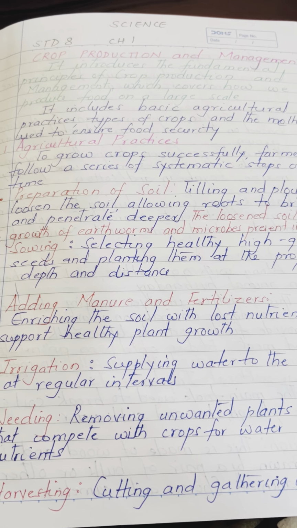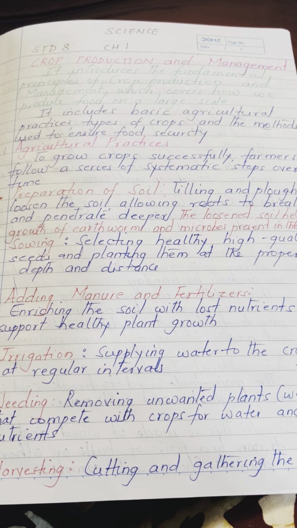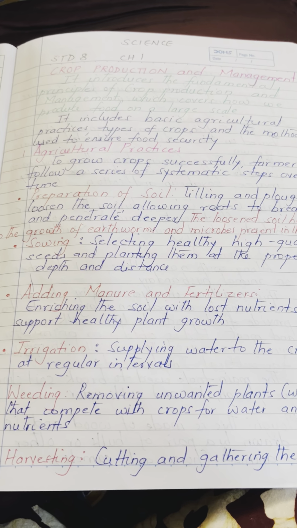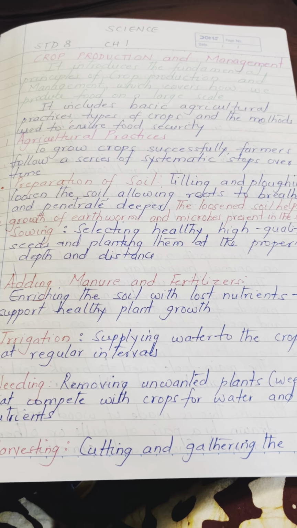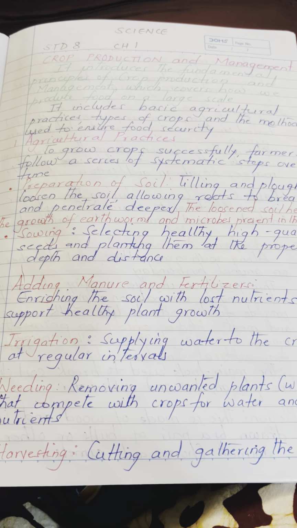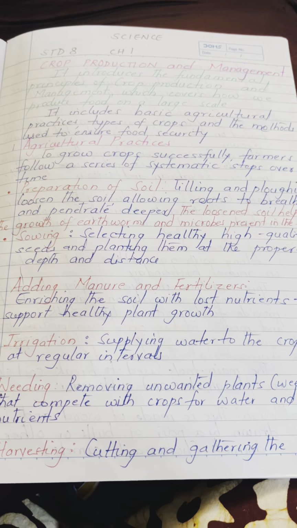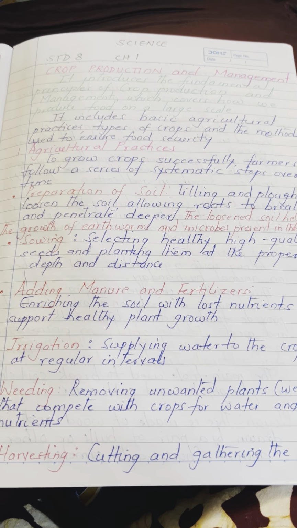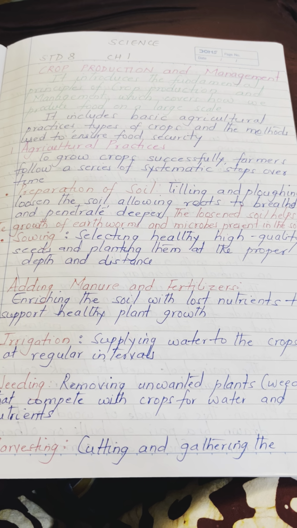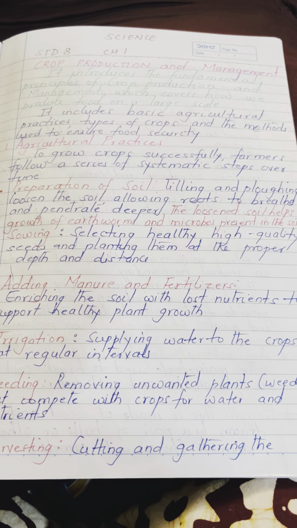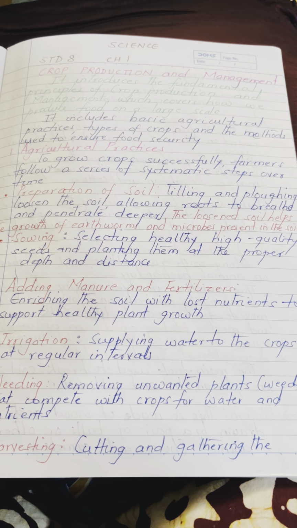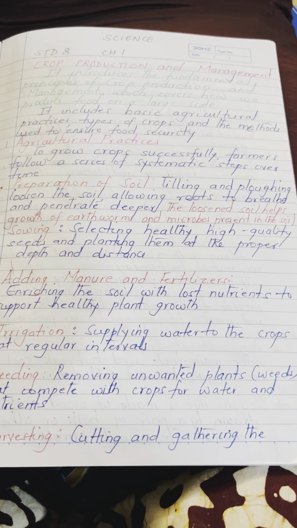First, agricultural practices. To grow crops successfully, farmers follow a series of systematic steps over time. First, preparation of soil. Tilling and plowing loosen the soil, allowing roots to breathe and penetrate deeper.